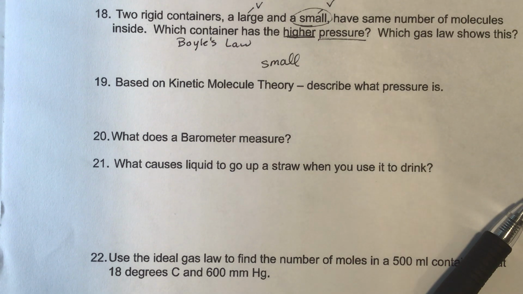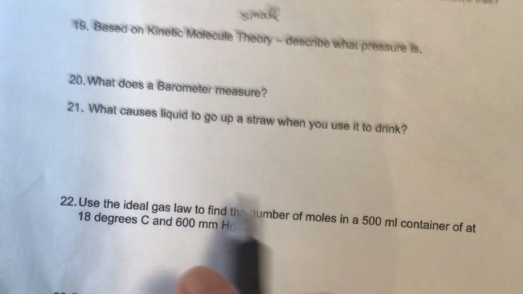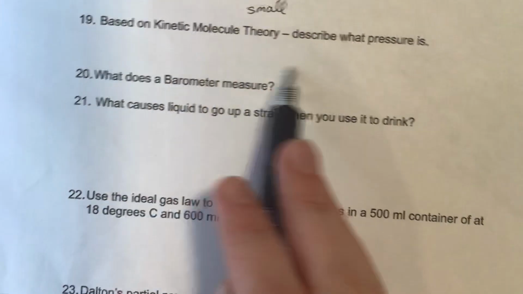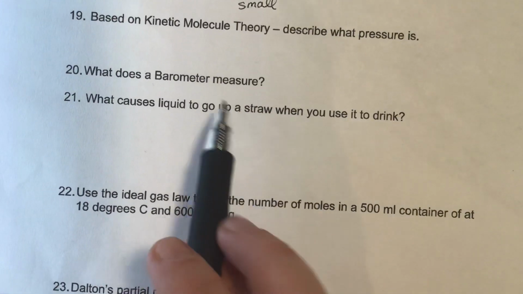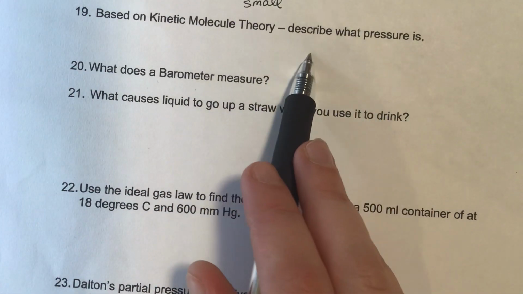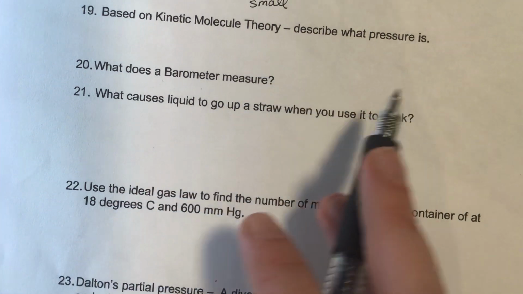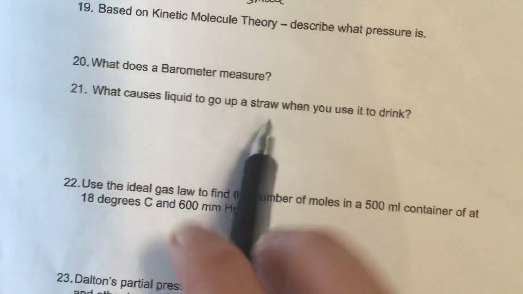And so that's what pressure is. That pressure is the force that the gas particles create. So hopefully that helps. I have it written down. But pressure is the force created by the gas particles bouncing off.